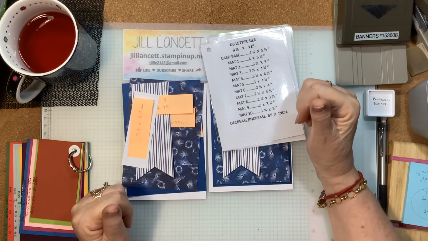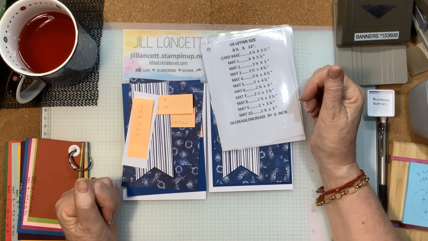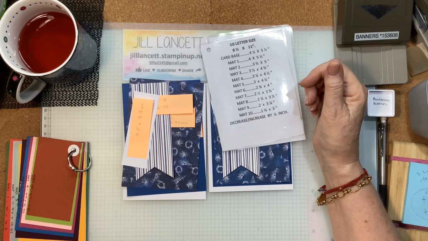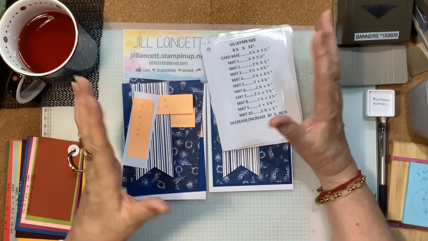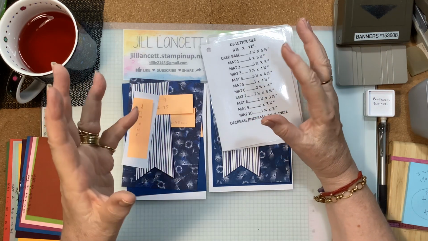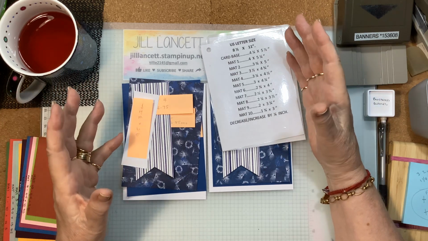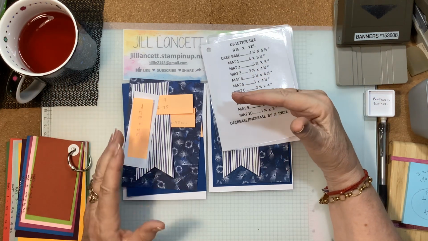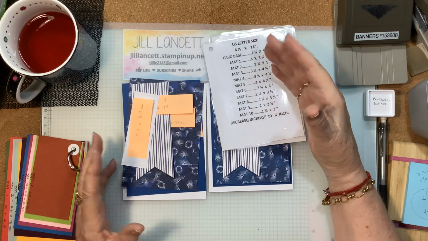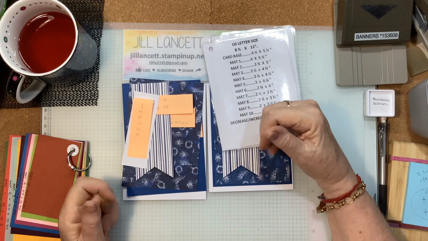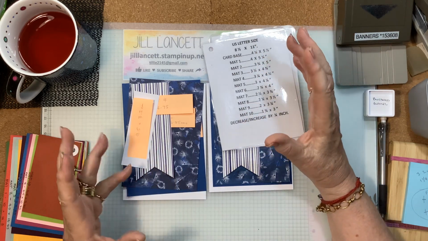Quite often you will be watching a demonstrator from a different country to yours, and they give you all the measurements, and you go off, you cut it all up, and then for some reason or other it doesn't fit. The reason is because they may well have been using the US letter sizes or the metric A4 sizes, which would be different to your country.